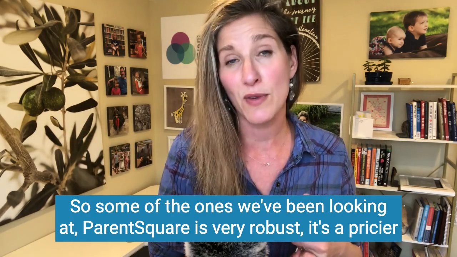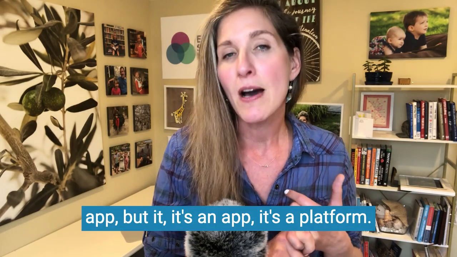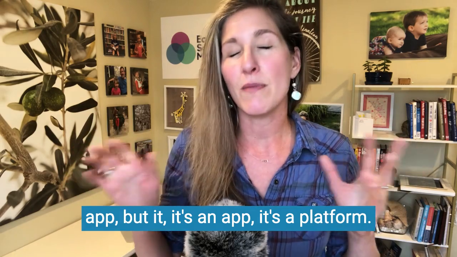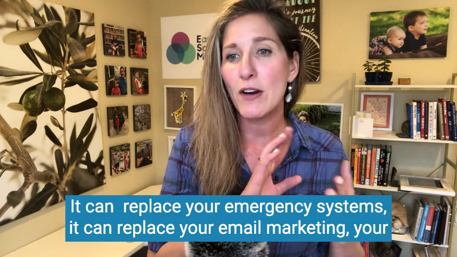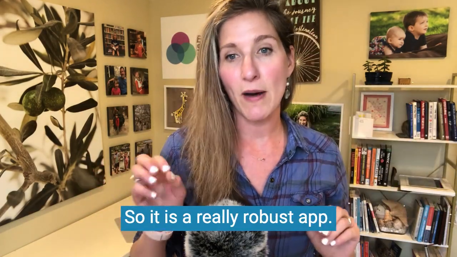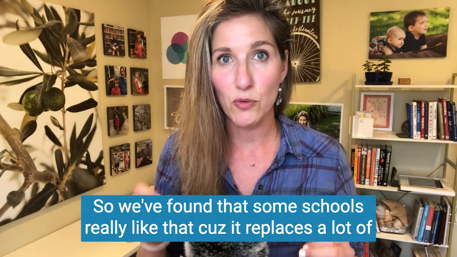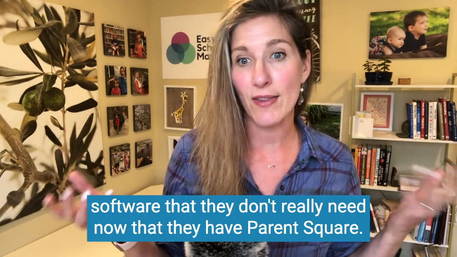So some of the ones we've been looking at, Parent Square is very robust. It's a pricier app, but it's a platform. It does so much more. It can replace your emergency systems. It can replace your email marketing, your photo apps, your forms, all sorts of things. So it is a really robust app. So we found that some schools really like that because it replaces a lot of software that they didn't really need now that they have Parent Square.